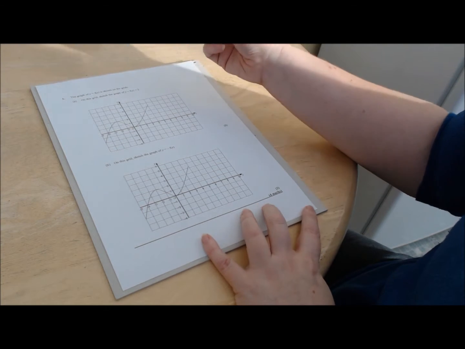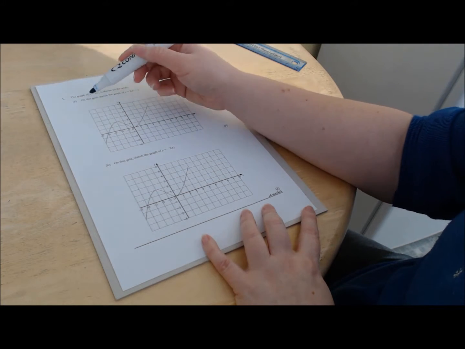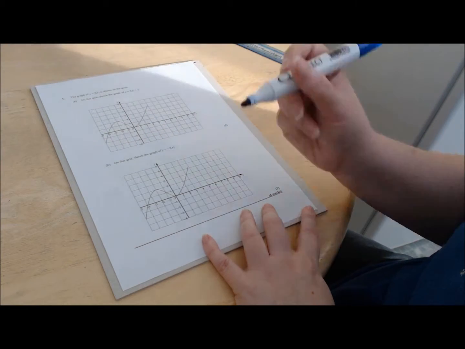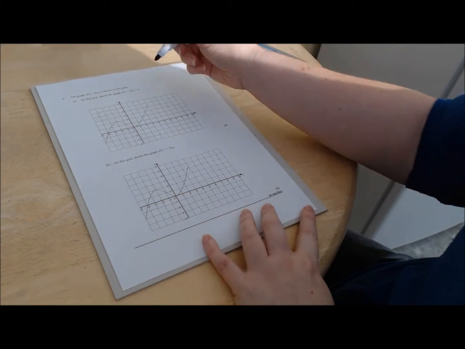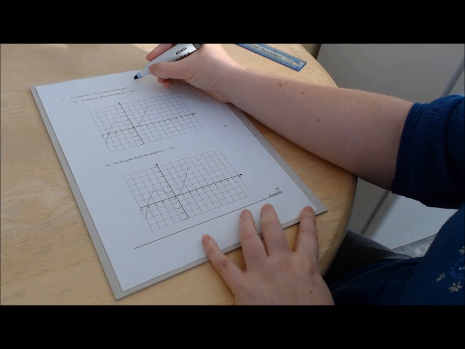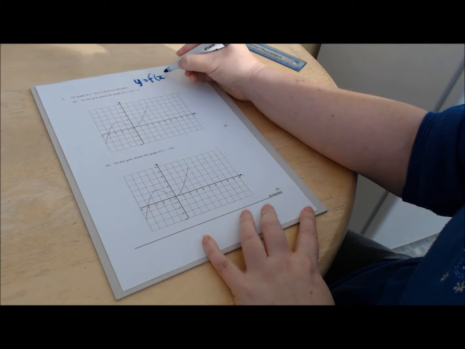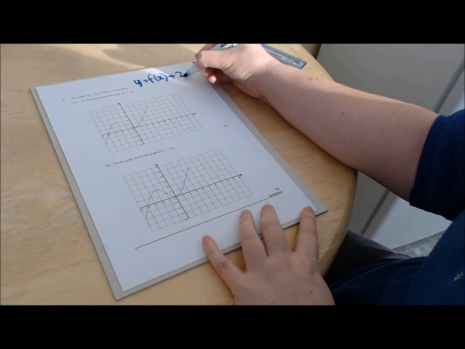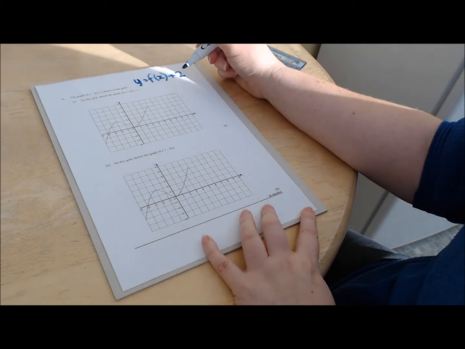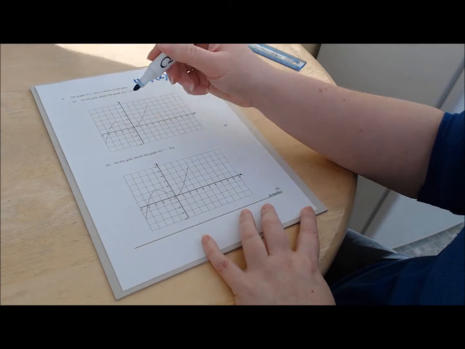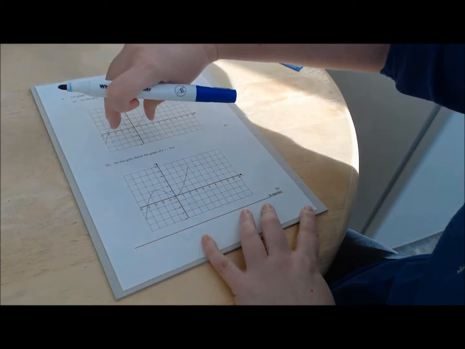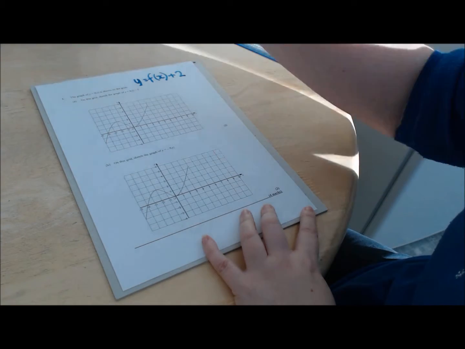So on the top here, we've got a y equals f of x, so we've got a different looking curve this time, and they're asking us to sketch y equals f of x plus 2. So it's outside the bracket, so it's a vertical movement. So we're literally picking all of this graph up and shifting it up 2.